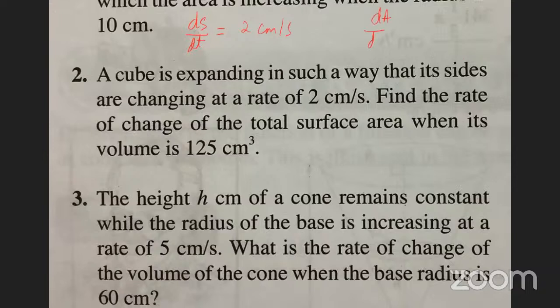They want us to get dA/dt, so that'll be dA/dS times dS/dt. What's the equation we're going to use? A is s squared times 6, so 6s squared. So we know dA/dS is 12s.